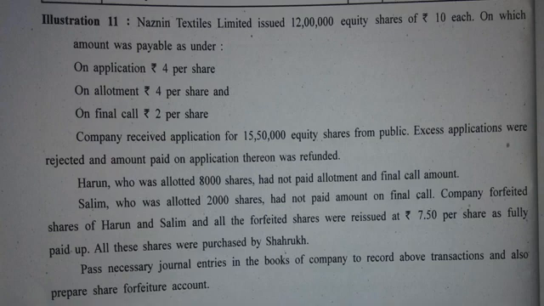Now they say the company received applications for 15,50,000 equity shares from the public. The company has issued 12 lakh equity shares but has received applications for 15,50,000 shares. This is a case of oversubscription of shares. We have understood this: oversubscription, undersubscription, and full subscription.